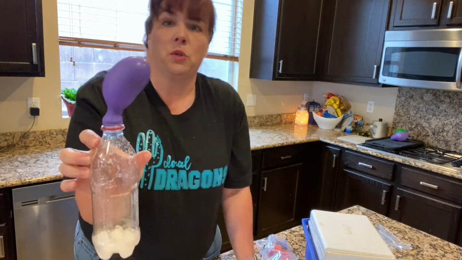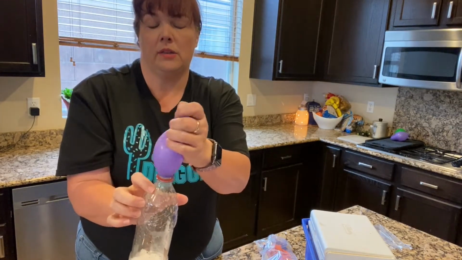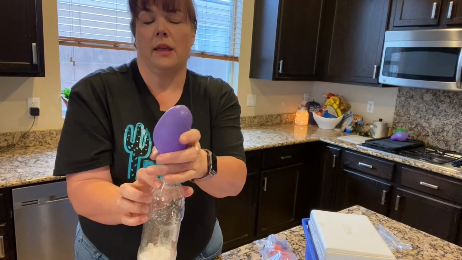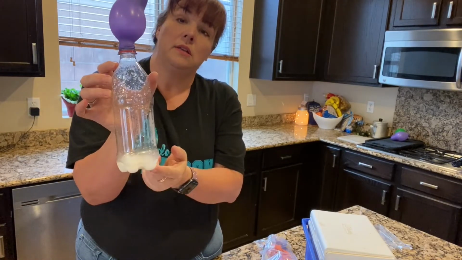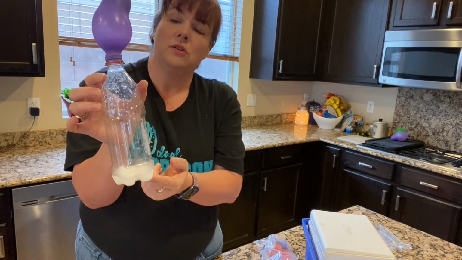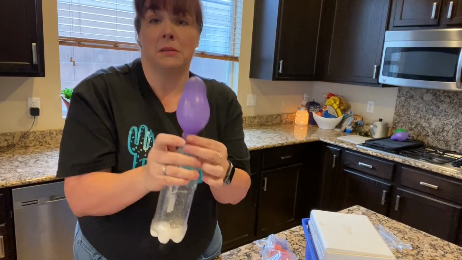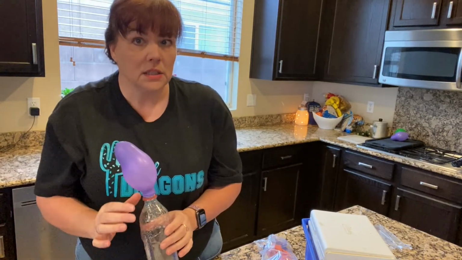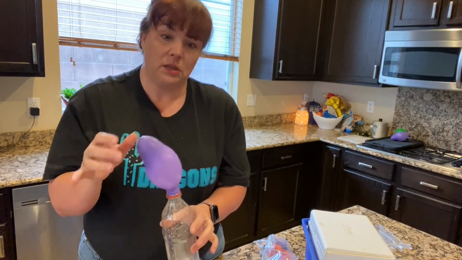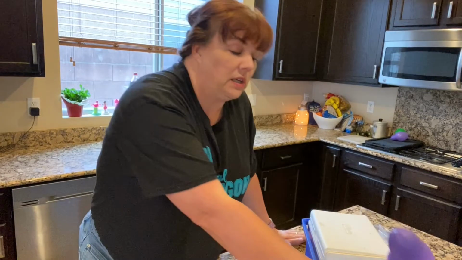And so it's blowing up my balloon, and they're kind of funky shaped, I know. It's blowing up my balloon for me as the solid turns into a gas by sublimation. Remember, that's what happens when we skip the liquid form of matter. So we went from a solid straight to a gas. So I'm gonna set this one over here for a minute.